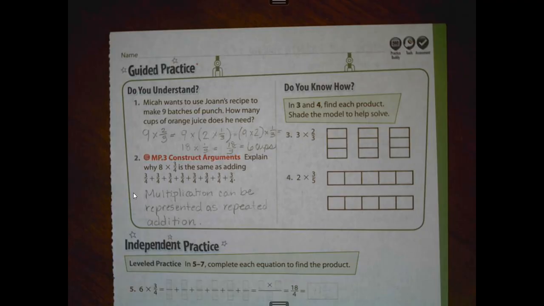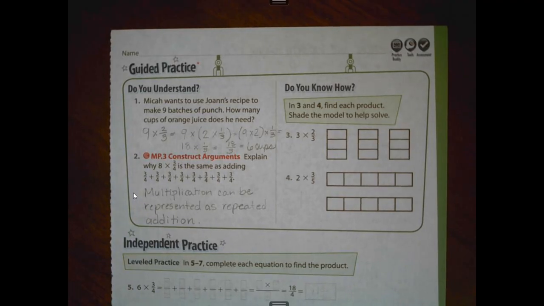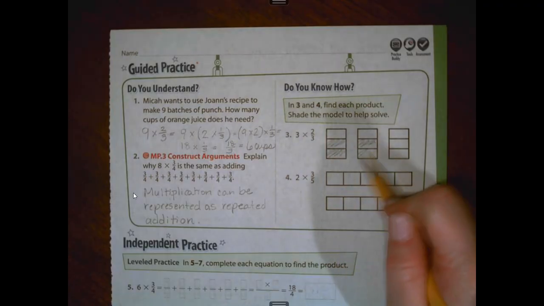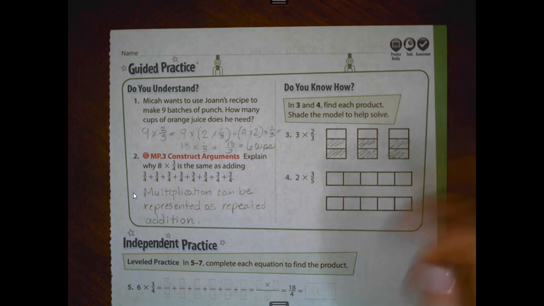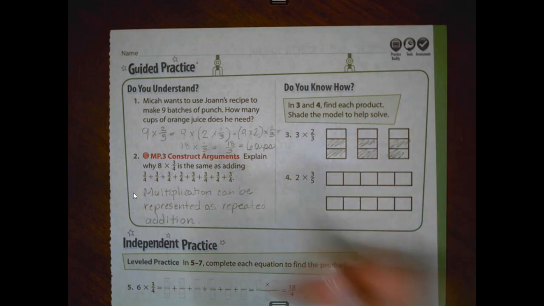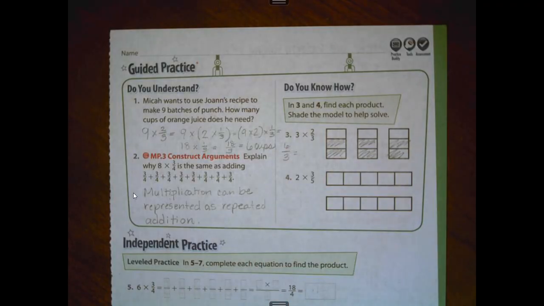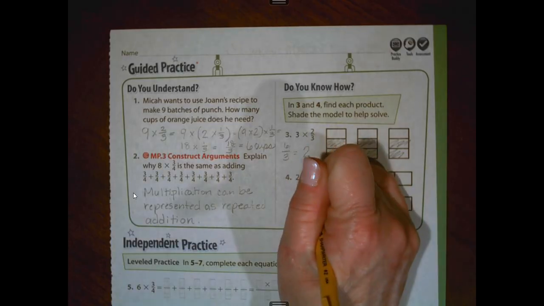All right, so now here's some models. We're going to find the product, and we're going to actually shade the models to help, just to get some practice with this. So we have 3 wholes times 2/3. We're looking for the product of 3 times 2/3. So we need to shade 2 of each whole to represent 2/3. And I see 2, 4, 6 are shaded. So that gives me 6/3. Improper fraction. We don't want to leave an improper fraction. The denominator 3 divides into the numerator 6 evenly 2 times. So our answer is going to be 2.